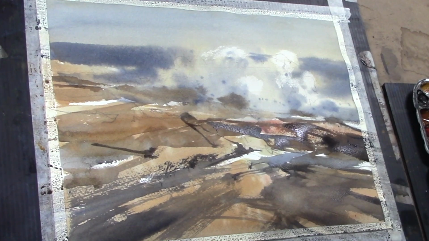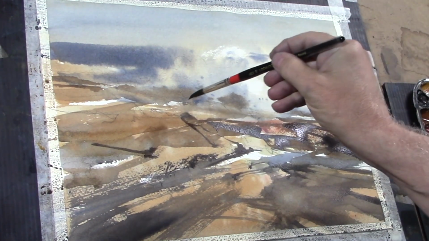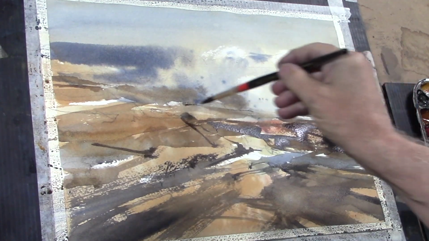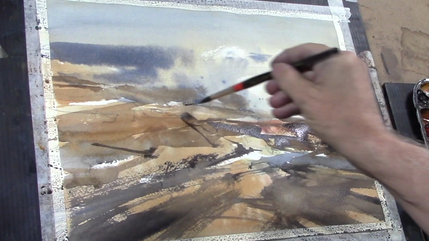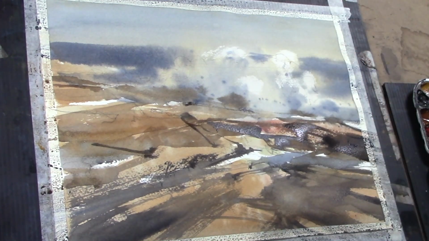So I'm just playing with the line a little bit. Still keeping a very abstract quality, mostly thinking about shape.